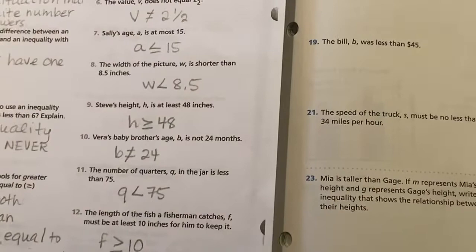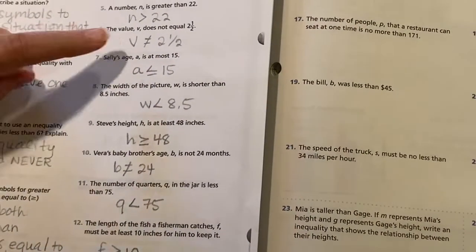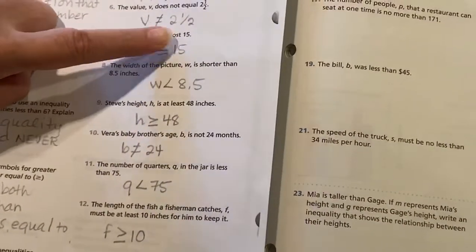All right, here we go. N is greater than 22. V does not equal 2.5.